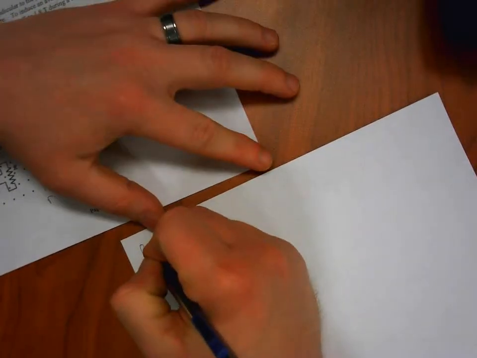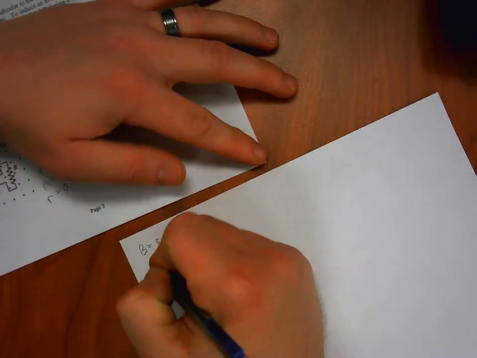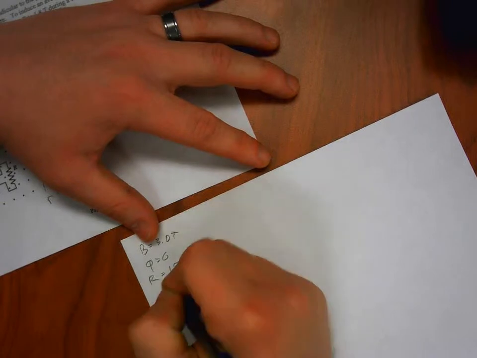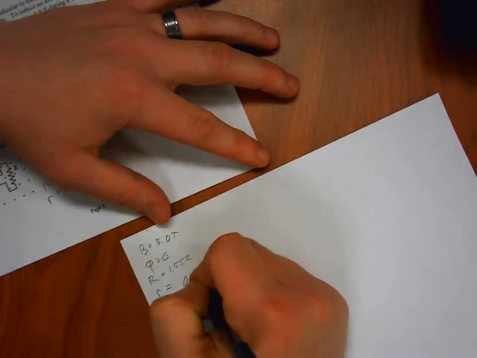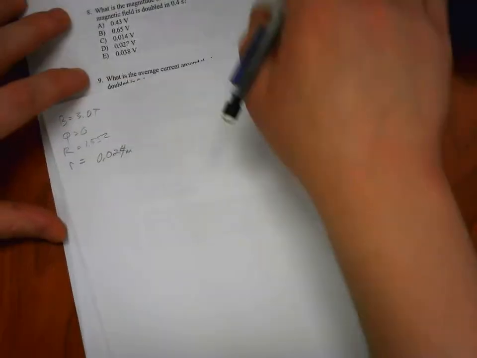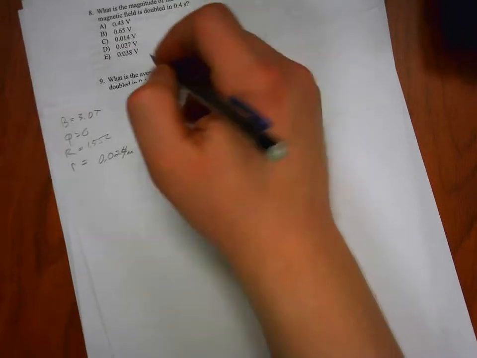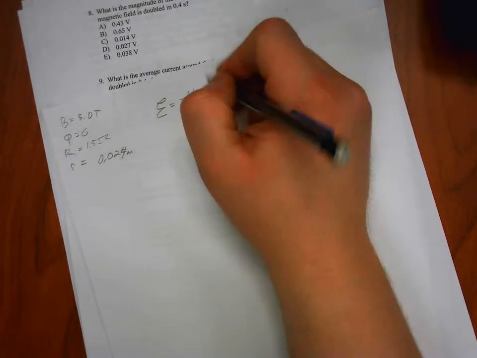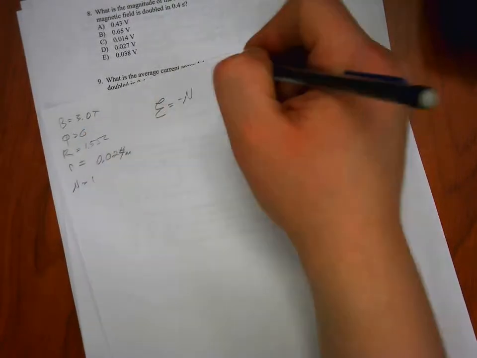Okay, so let me just copy down B equals 3.0 Tesla, phi equals 0, R equals 1.5 ohms, and the radius equals 0.024 meters. So the average induced EMF we know is just negative N. We also know N equals 1 because it's just one loop of wire.